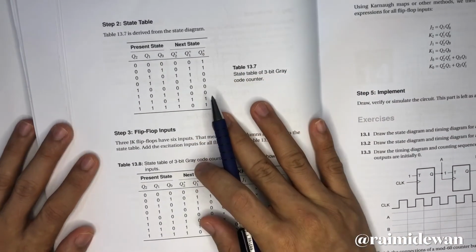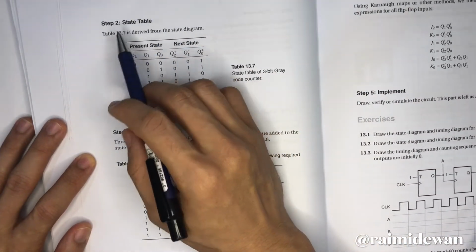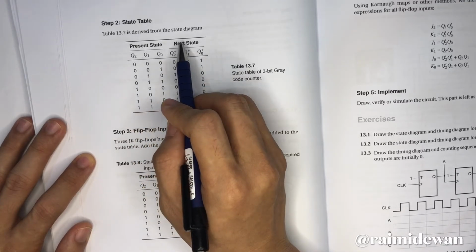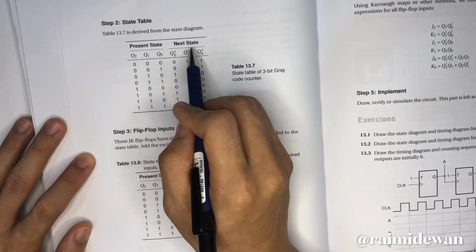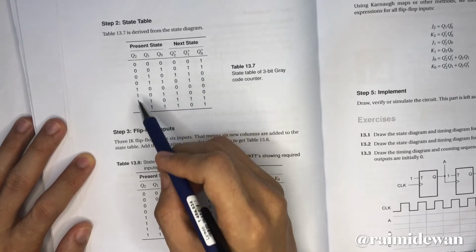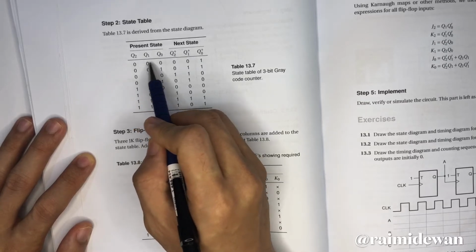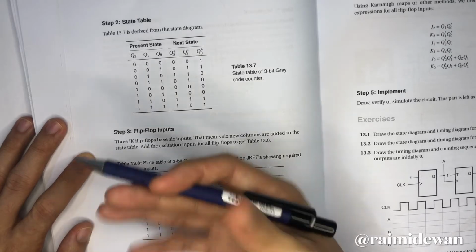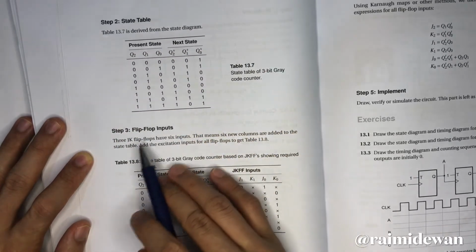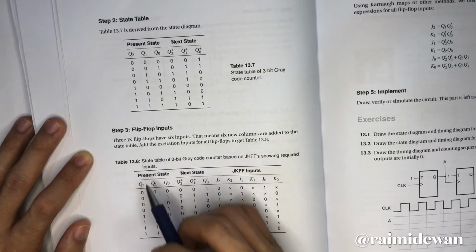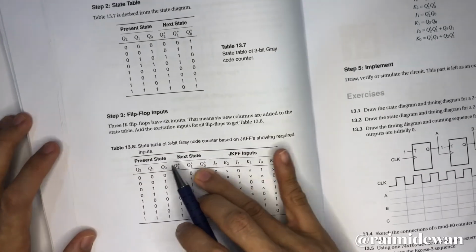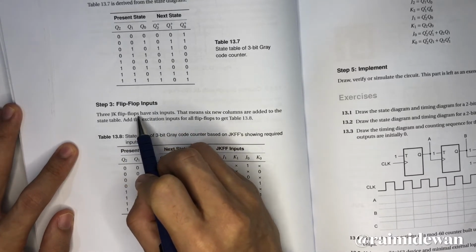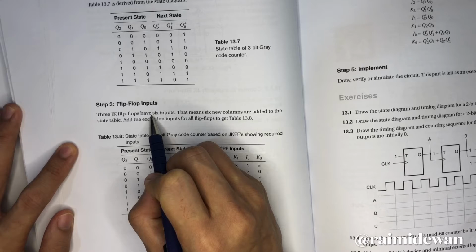Next, when we have the state diagram, we derive our state table, which has our present state and then our next state. If you see, this is your present state, this is your next state; you just transfer from your state diagram to your state table. After that, you're going to relate this present state and next state with your relevant flip-flop inputs. So 3 JK flip-flops have 6 inputs, correct?